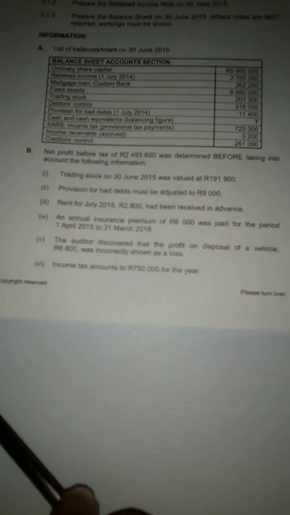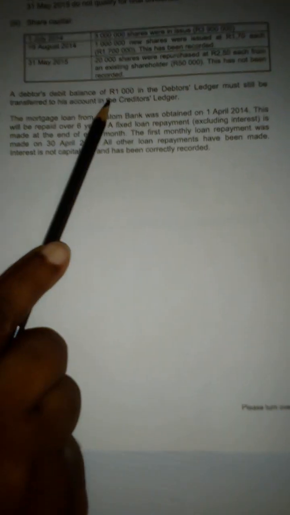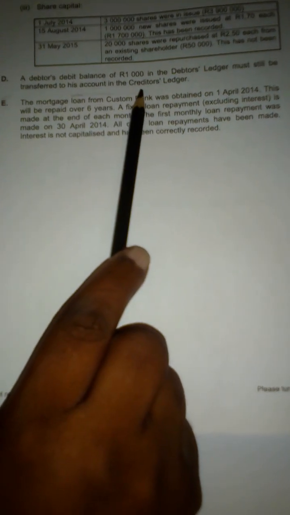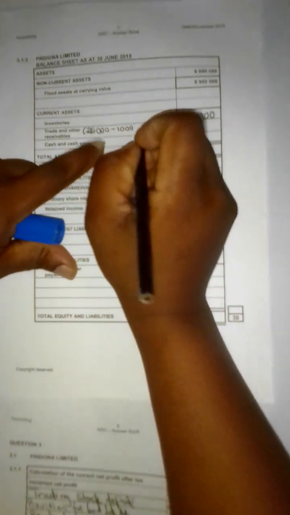Which adjustments are affecting our debtors control? Besides what is on B, there's also an adjustment that is given on D. A debtor's debit balance of 1,000 in the debtor's ledger must still be transferred to his account in the creditor's ledger. So this one is also going to reduce our debtors, minus 1,000 rand.